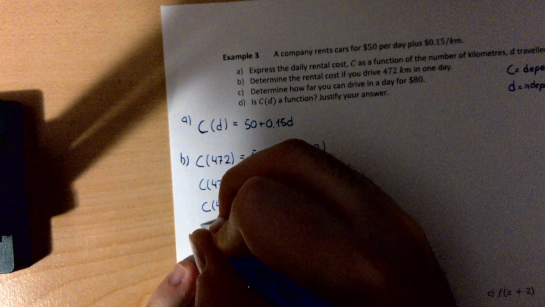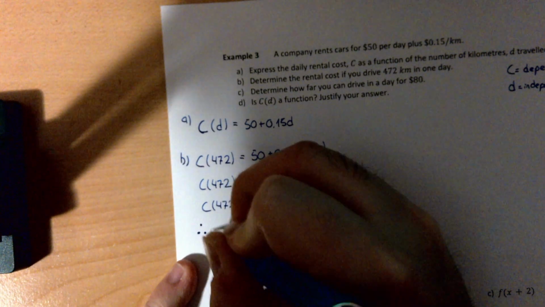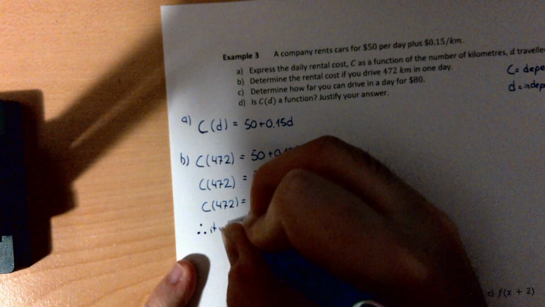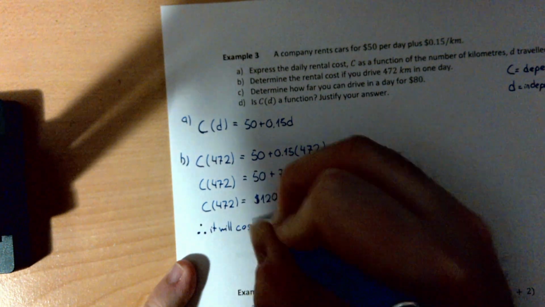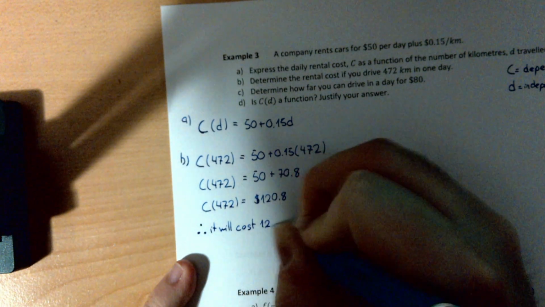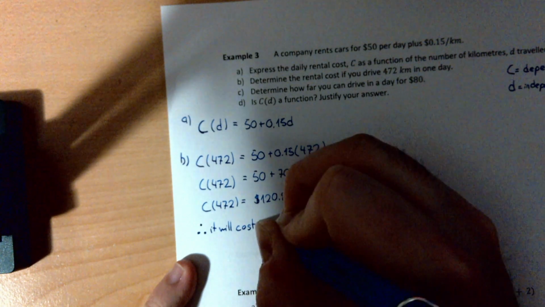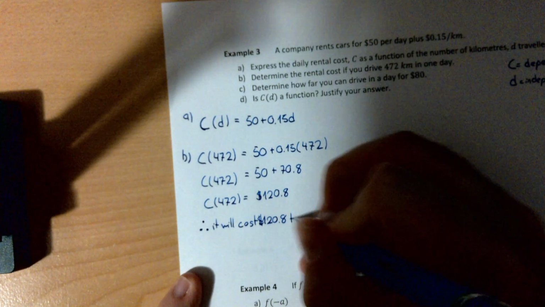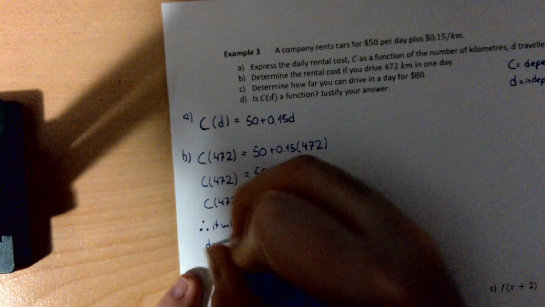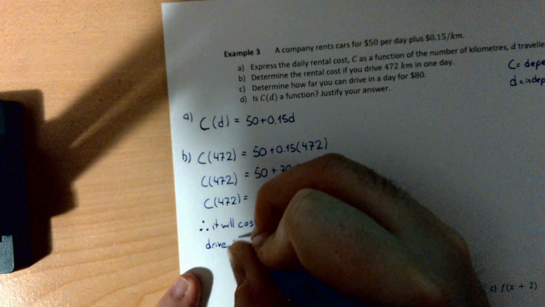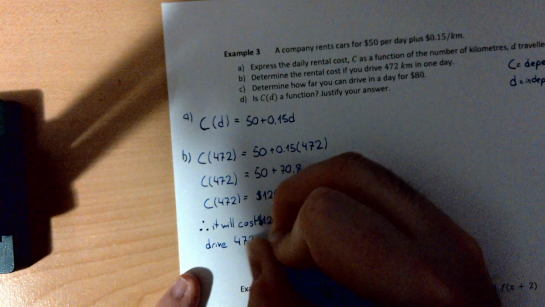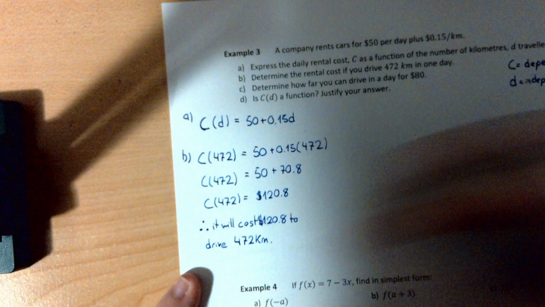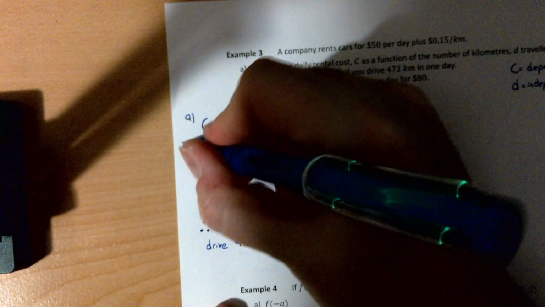So therefore, it will cost $120.80 to drive 472 kilometers. It's a lot of driving for one day. Alright, so that was part B.